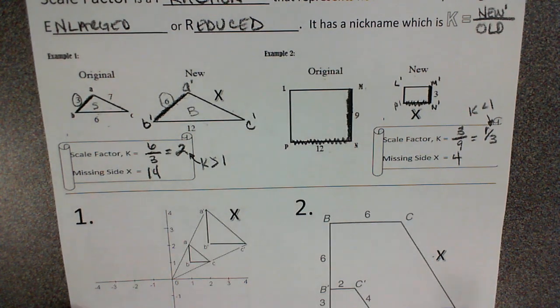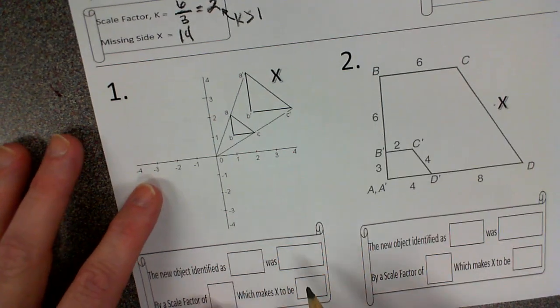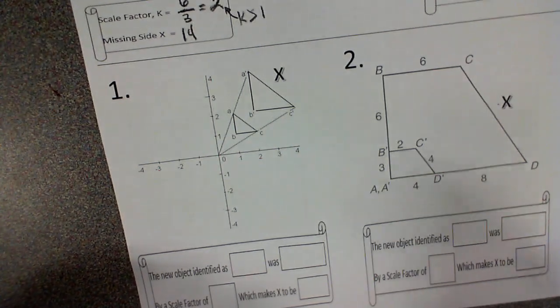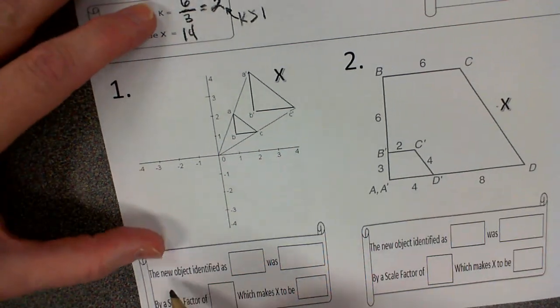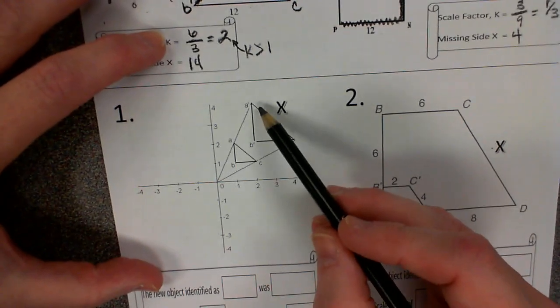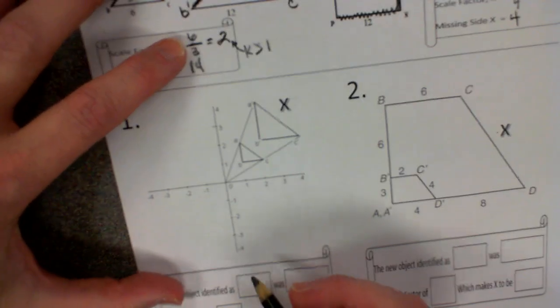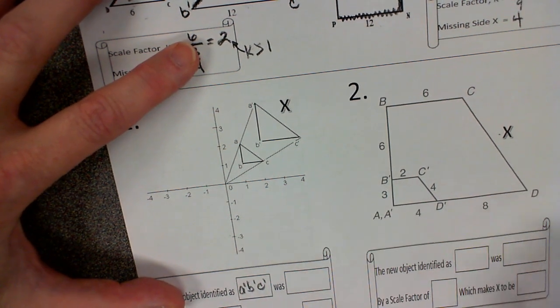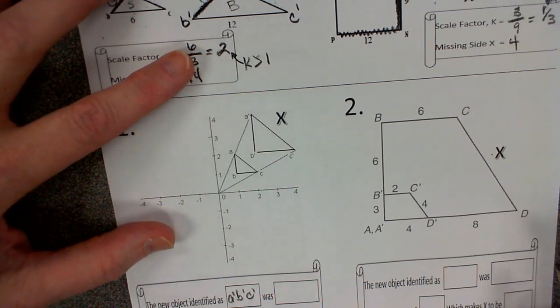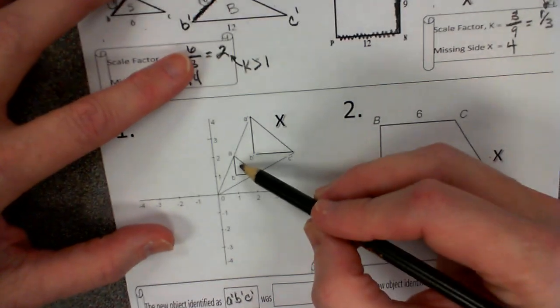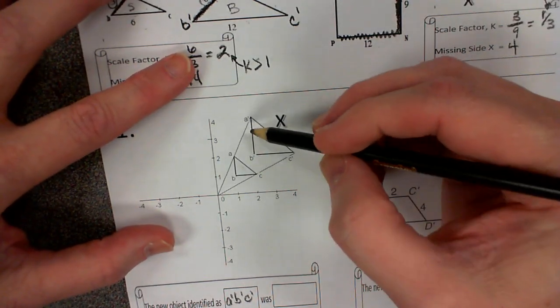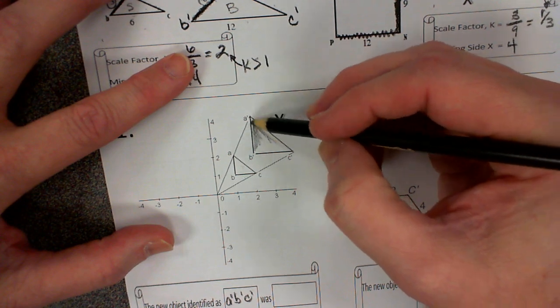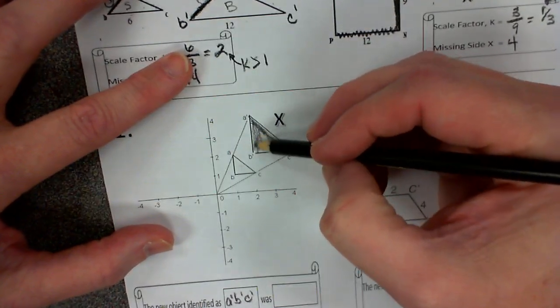For today, I simply want you to complete these sentences. So the new object here, as we've been talking about, is going to be A prime, B prime, C prime. And since I went from A, B, C, did it get bigger or smaller? It got bigger.